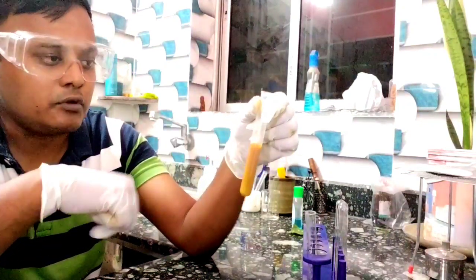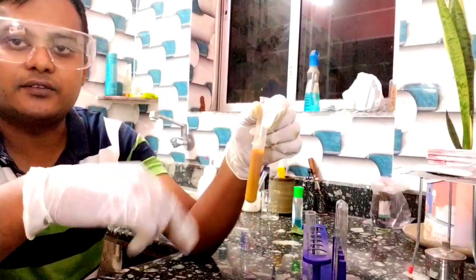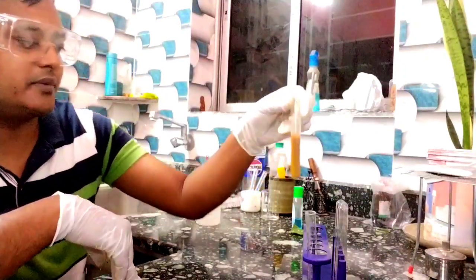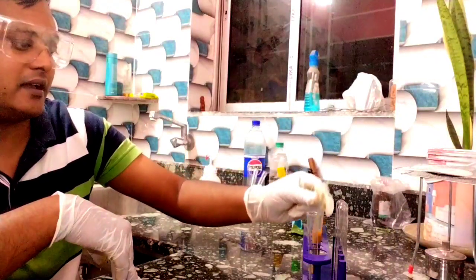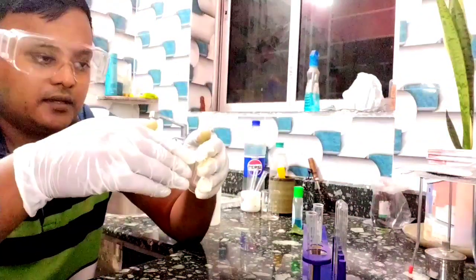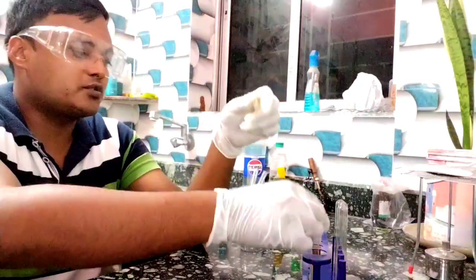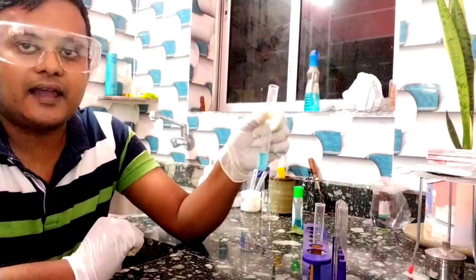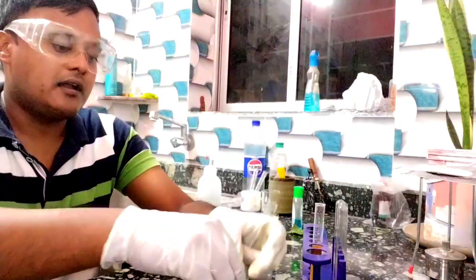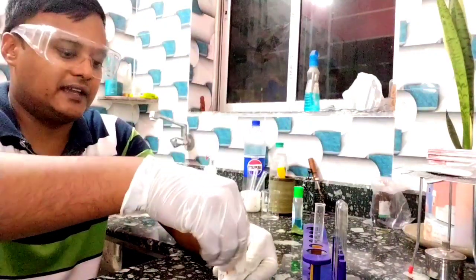Okay, we have to keep it for some time. Let's do the next one. Just keep it in the test tube rack for a few minutes to give the cuprous iodide time to settle down. Next one, in another CuSO4 solution, I'll directly add solid KI.